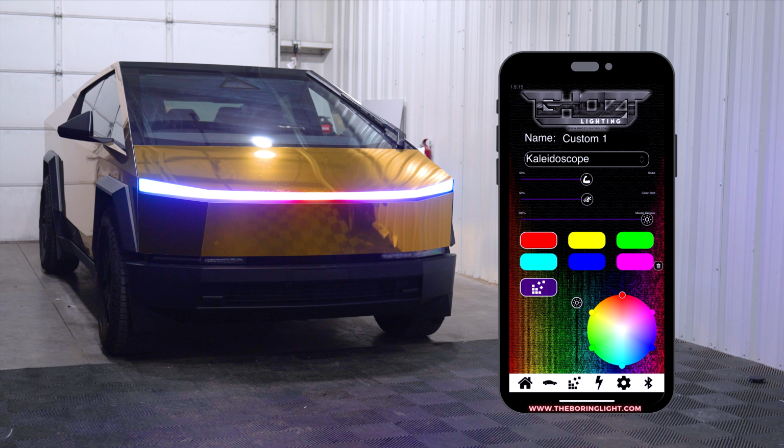And then the color shift on the second option, generally this is always gonna be the speed. So if I bring it all the way to the left, you can see that the kaleidoscope takes much longer to actually shift colors. And if I bring it all the way over to the right, you can see it's much faster now.